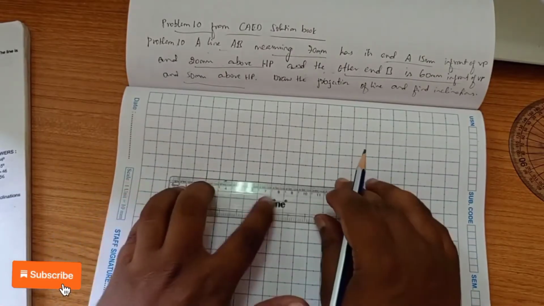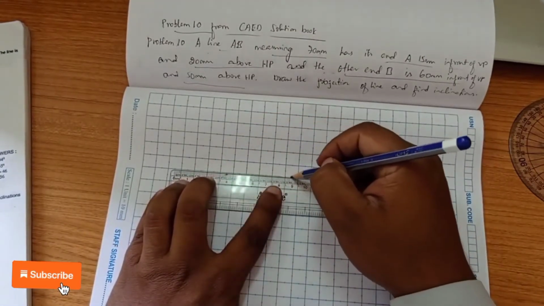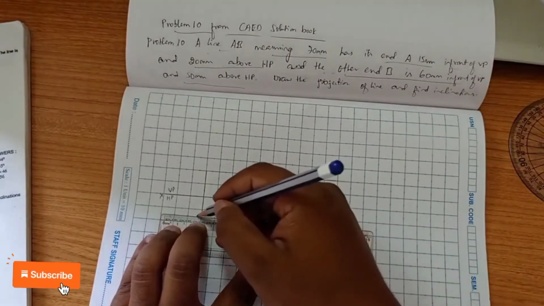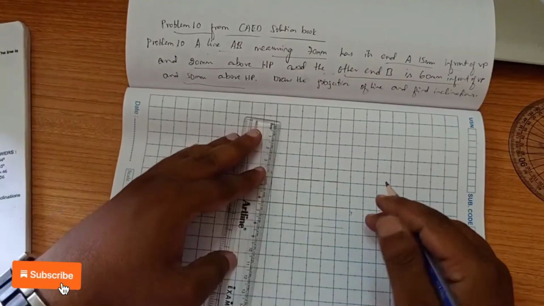So here we are going to draw a locus line above HP.